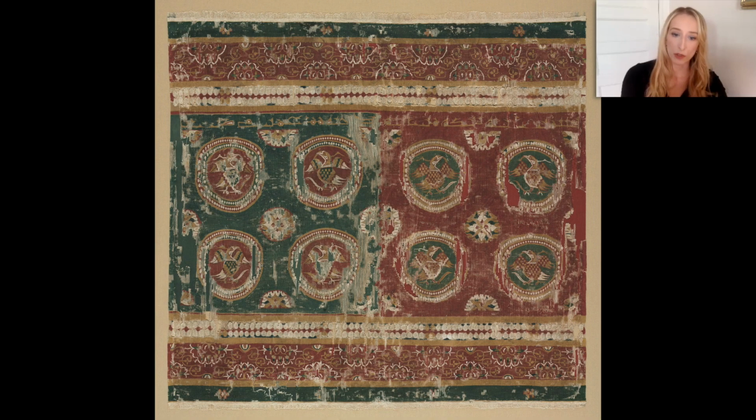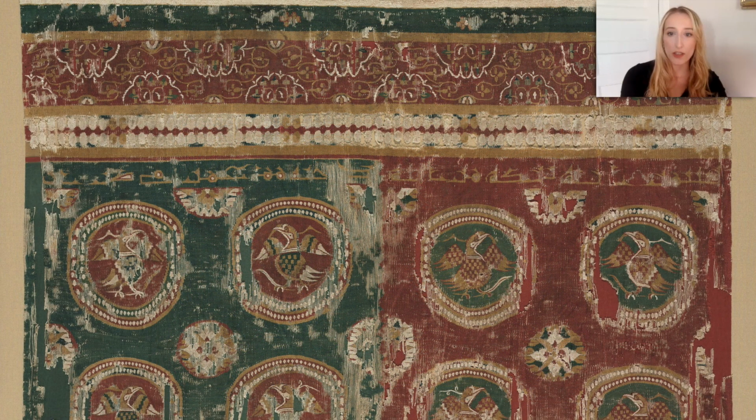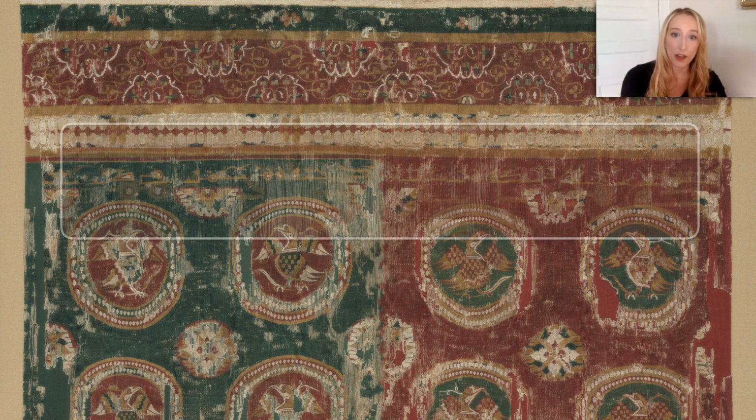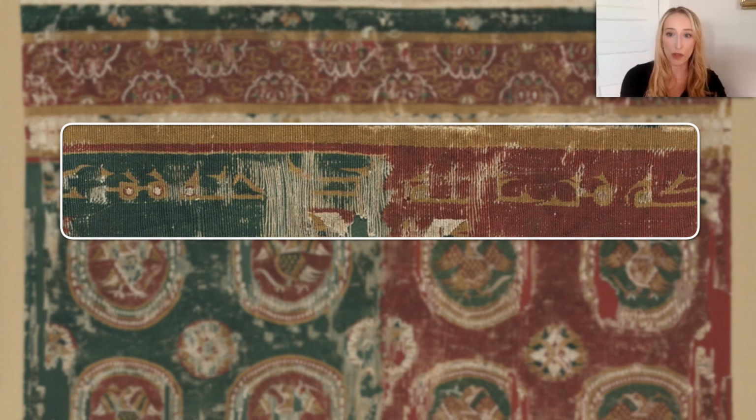The exhibition focuses on inscribed Islamic textiles, a category known as Tiraz. You can see an example of a Tiraz on the screen, with its Arabic inscription woven in gold lettering running below the double pearled band right here.